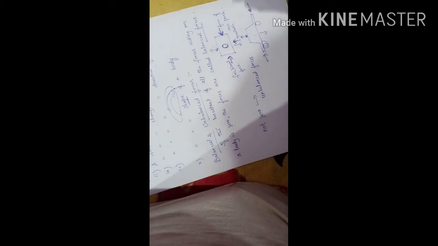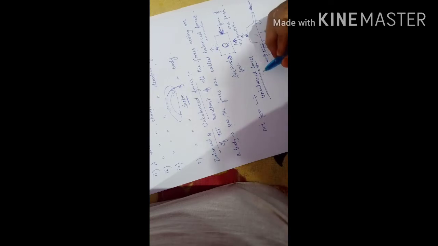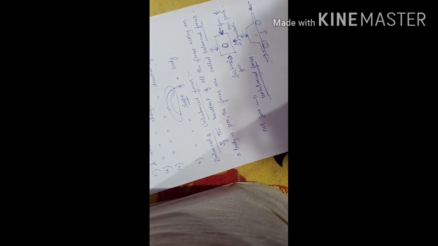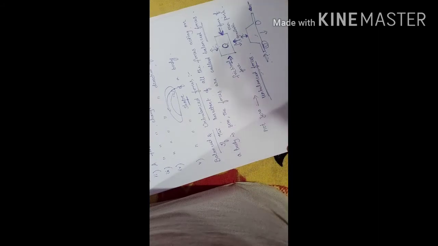So if the resultant of all the forces is not zero, something is moving here. These both are not equal. Our force is more than this frictional force. So the force is not zero, and this type of forces we call unbalanced forces. Clear here, children? So these are the two types of forces, balanced and unbalanced forces.